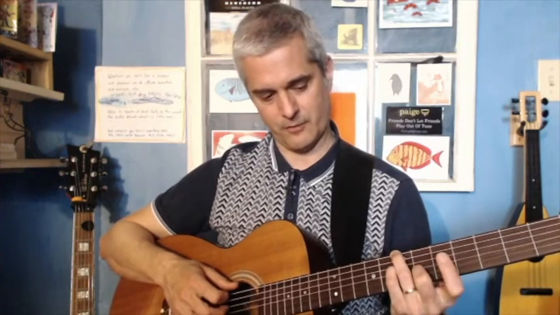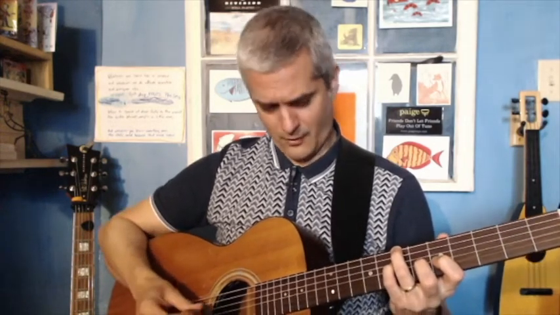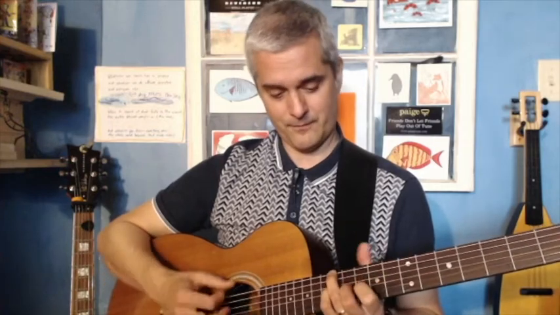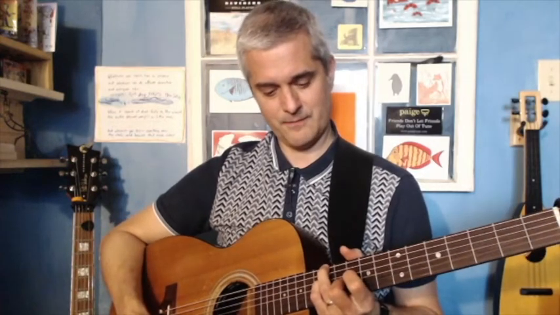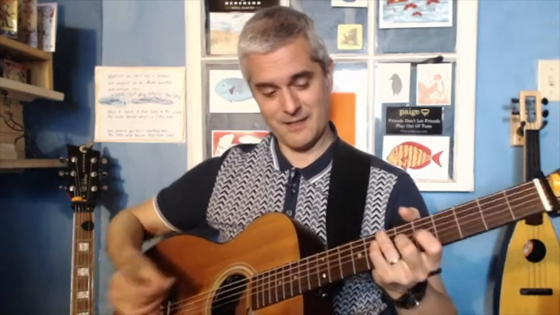And then on the 3rd string, that determines whether it's major or minor. If you've got these two adjacent, 1 fret apart, that's a major chord. If you've got them 2 apart, then it's a minor chord. So major, minor, minor, D major, E major, F sharp minor, E over G sharp, back to A.